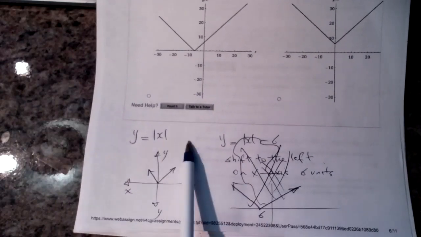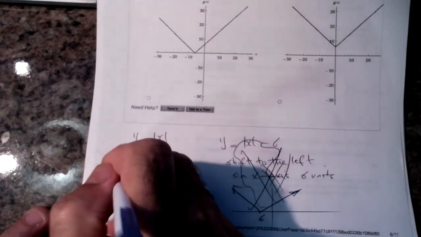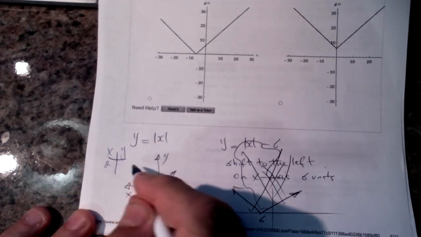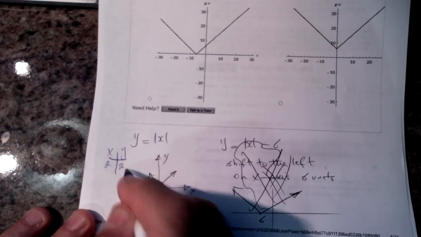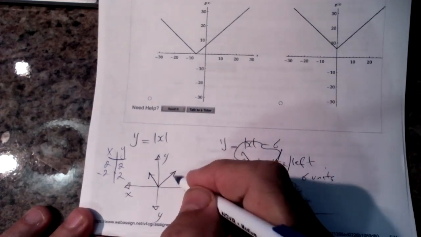Absolute value. How do you graph the absolute value of x? This is the graph of the absolute value of x. Because if x is 2, what's the value of y? 2. What if x is negative 2? y still is 2. Okay? So it's like this.